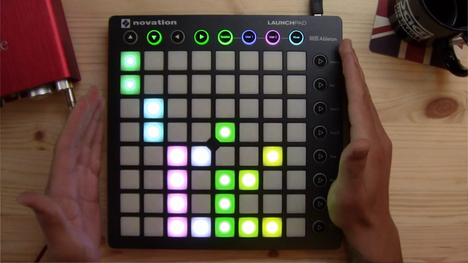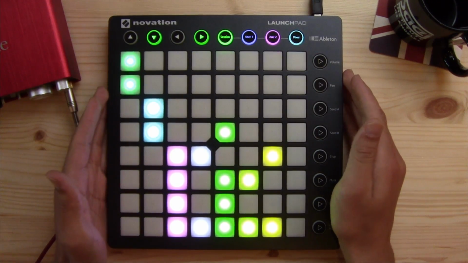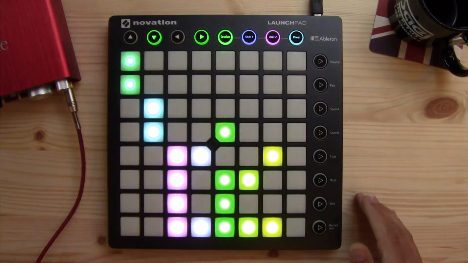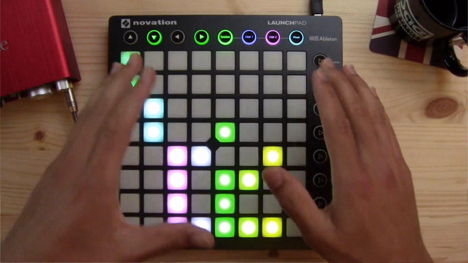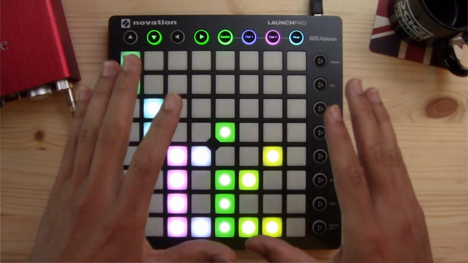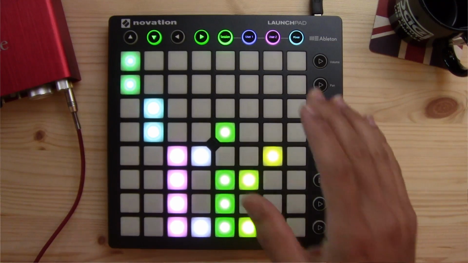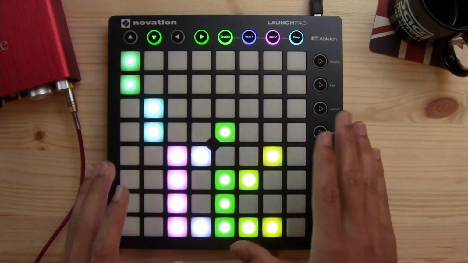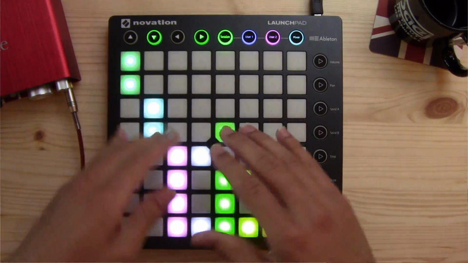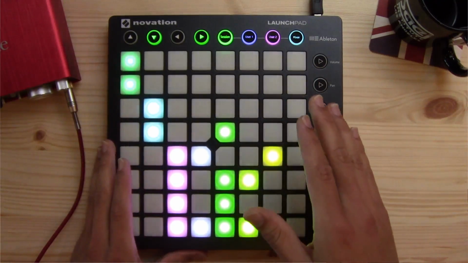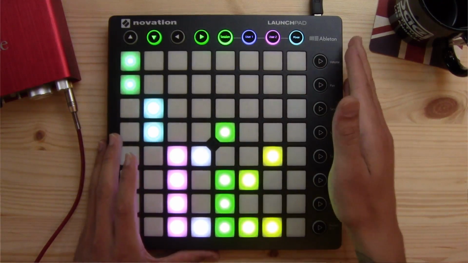So let's start off with basically what a Launchpad is. In case some of you are new to the world of Launchpads, the Launchpad is going to be sending MIDI data between the device itself and, in this case, our computer, which has Ableton open. And why this is so important is because instead of having all these clips and samples and loops and stems on our computer, it takes those and allows us to have access to them here on the Launchpad.